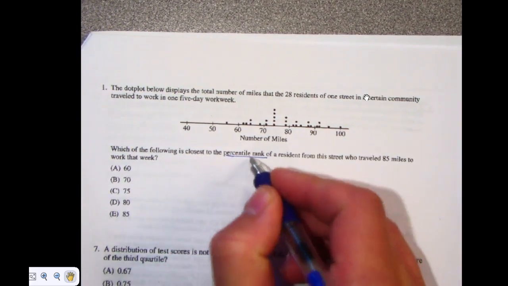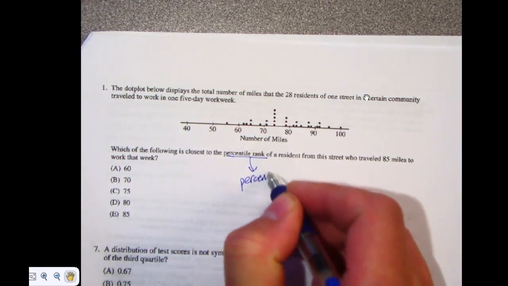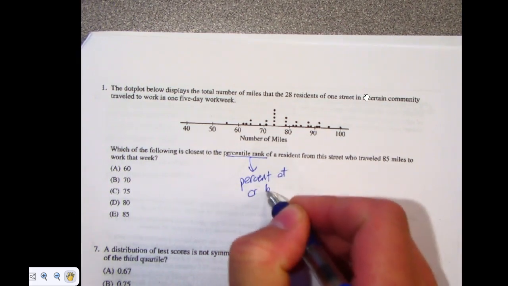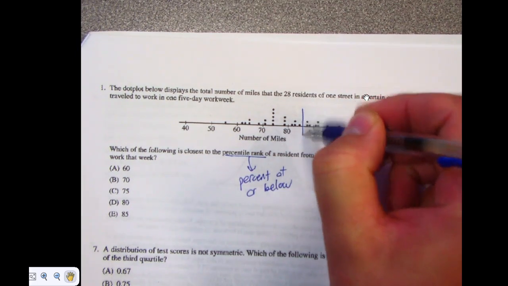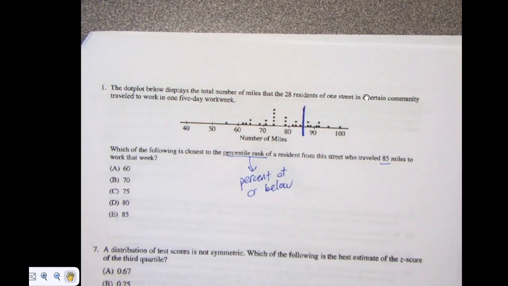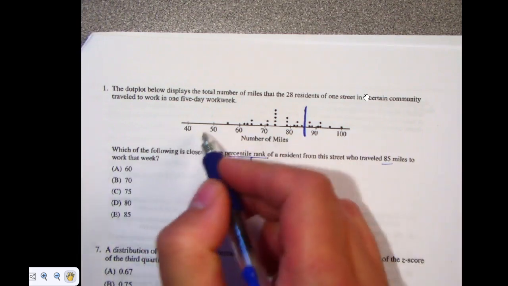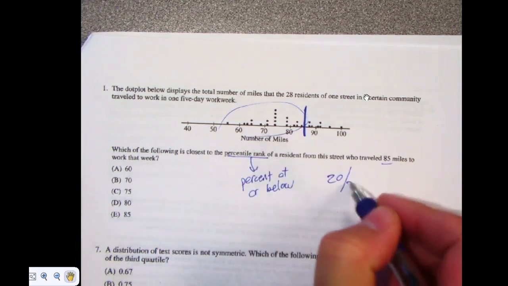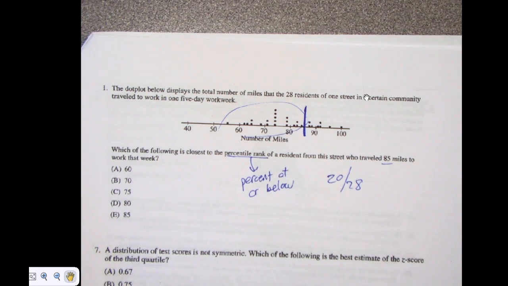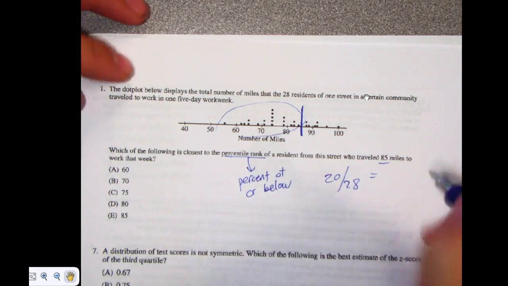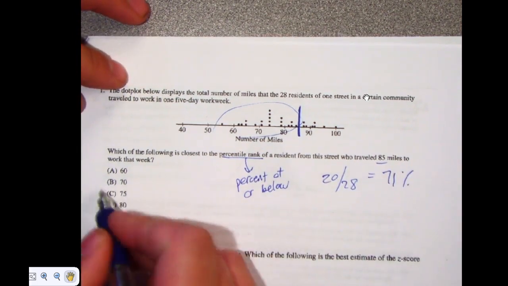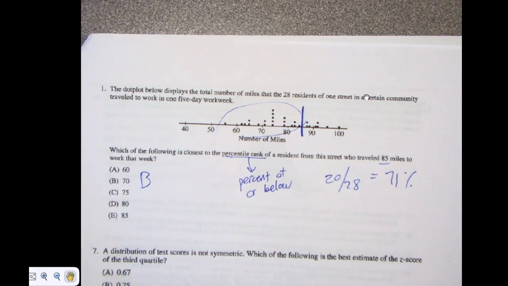Percentile rank. Percentile rank means percent below. Percent at or below, technically. 85 miles. So what I did was just put a line where the 85 is, and I'm going to calculate the percentage of dots that are below that. I counted those dots. There are 20 dots down here. There are 28 dots total. So I want to know the percent that's below. 20 out of 28 is like 71% or so. So that's B.